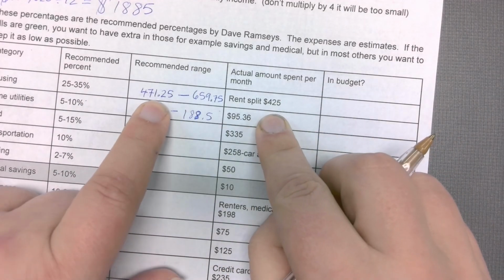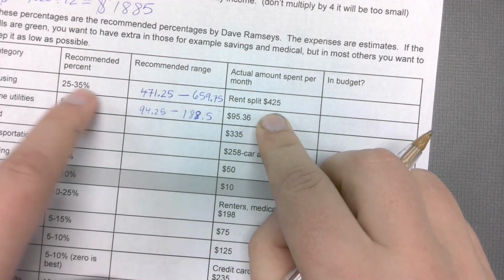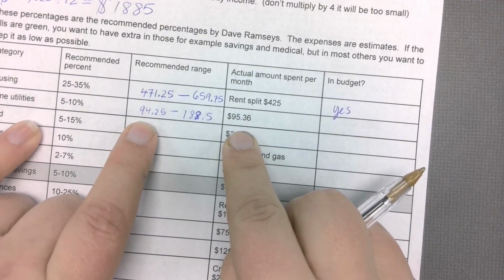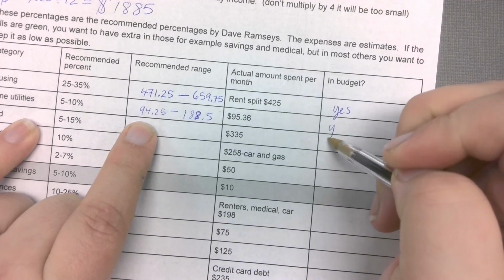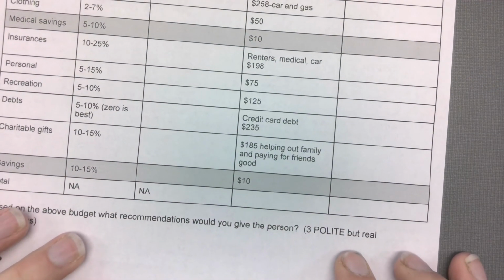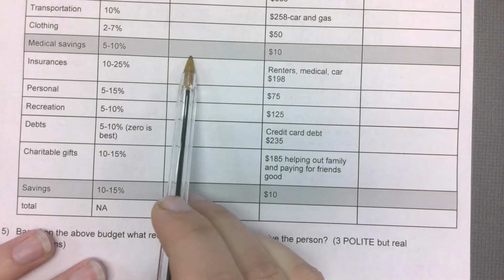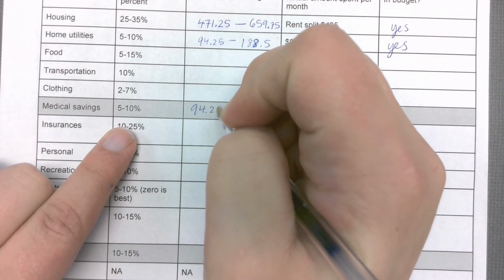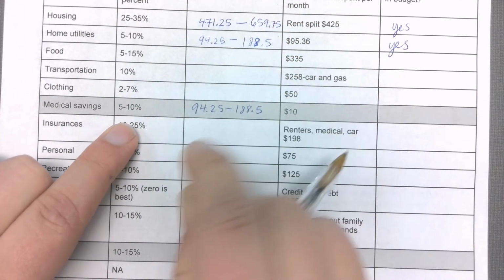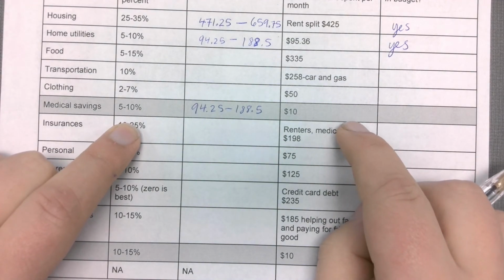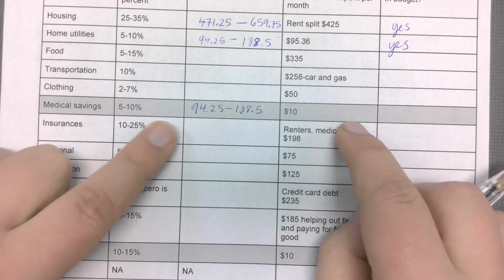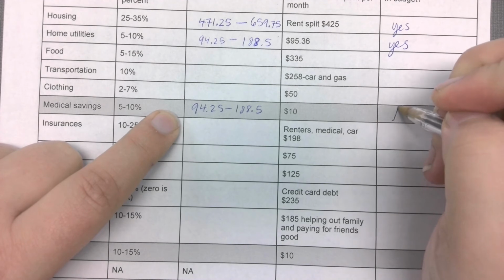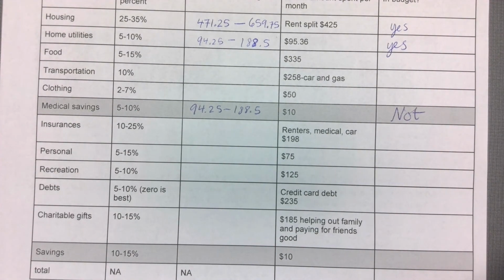Was this $425 in the budget? It's not in this range, but it still counts as under budget, so we're going to say yes. Is the 95 reasonable for utilities? Yes, okay? Do you think you can handle that? I want to do the medical savings one real fast. Notice it's 5 to 10%, which is the same as this. $94.25 to $188.5. You need to have savings, otherwise when things happen, you won't be prepared for it. They're only saving $10, and it's recommended they save at least $94 a month. So this is not in the budget. That's not good.